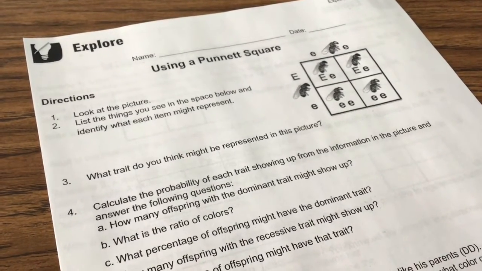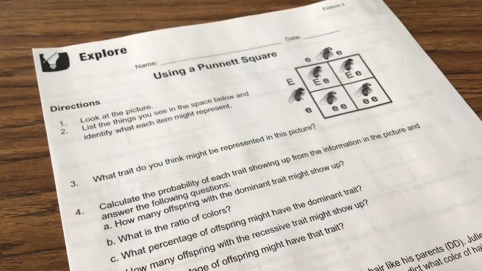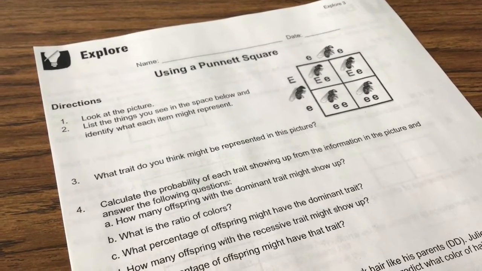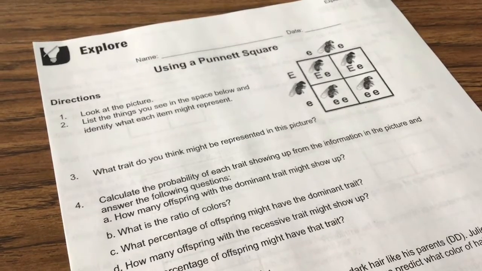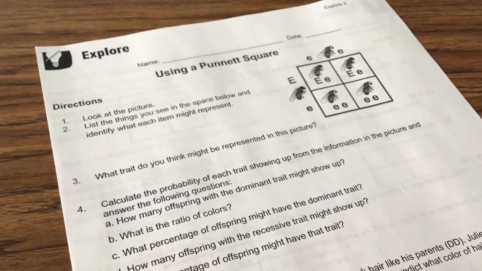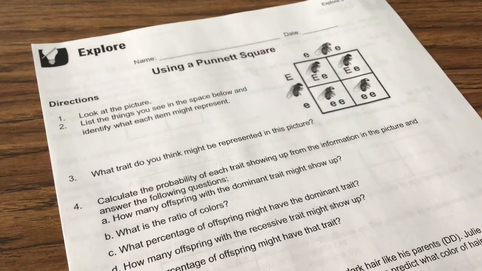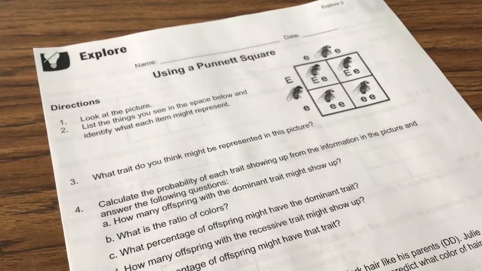All right. Hello, students. This is going to be an attempt of me explaining how to start the Punnett Square assignment that we're doing in class on Friday. I'm trying to hold the camera and write at the same time, so I apologize if it's a little jiggly.